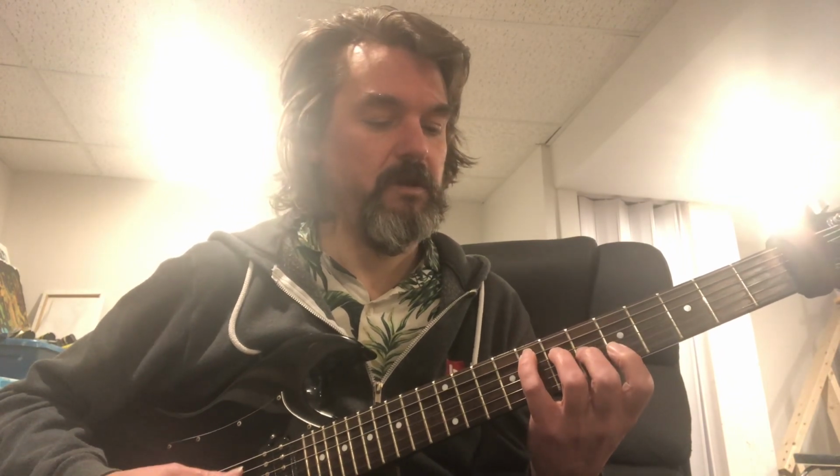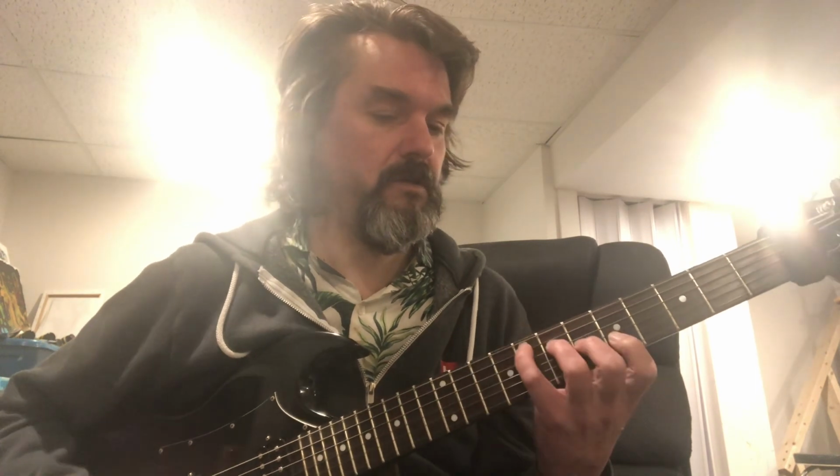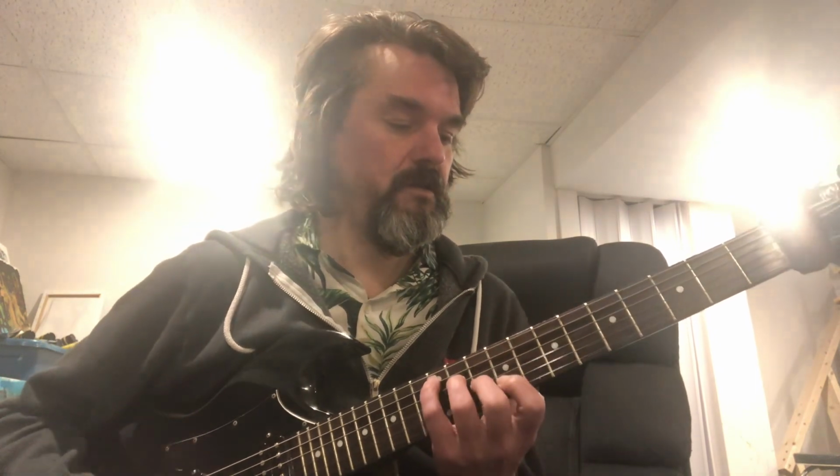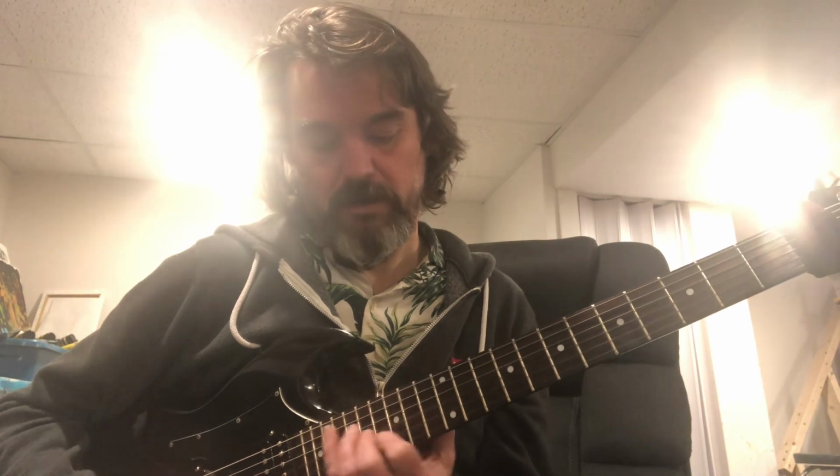So that's the name of the magical James Bond chord. I'm gonna play a song with this for everyone. Can't get to that note.